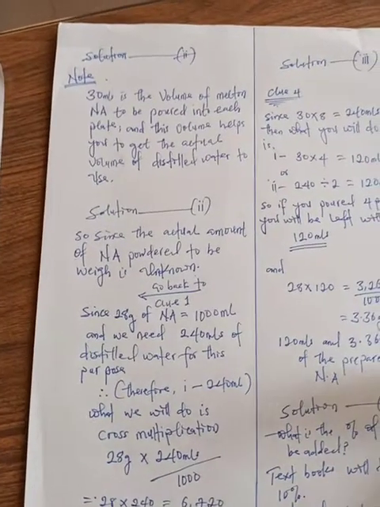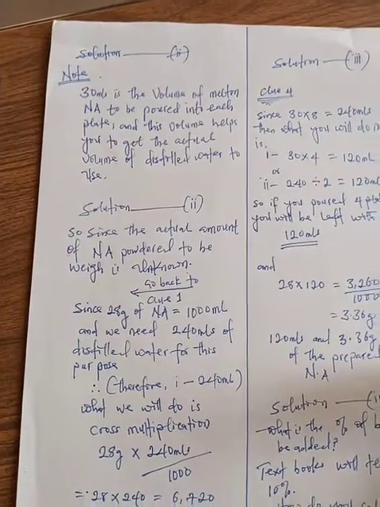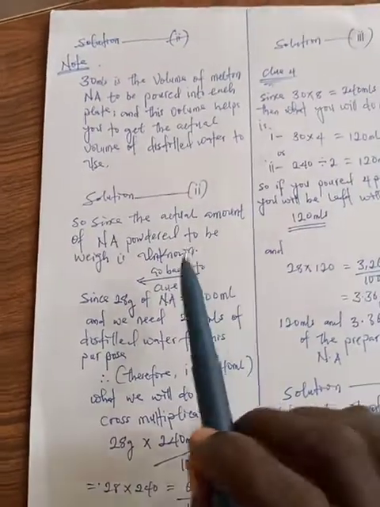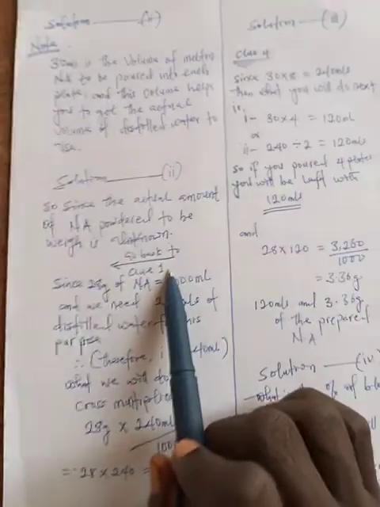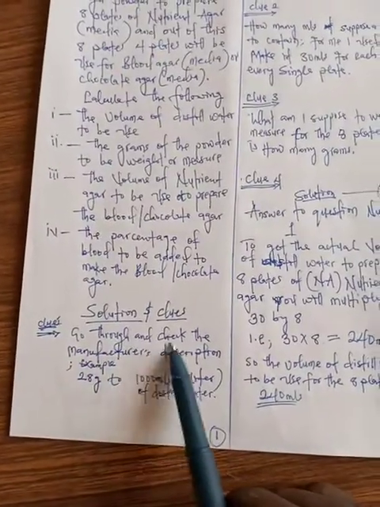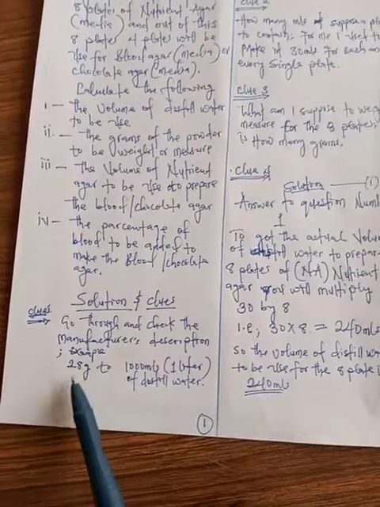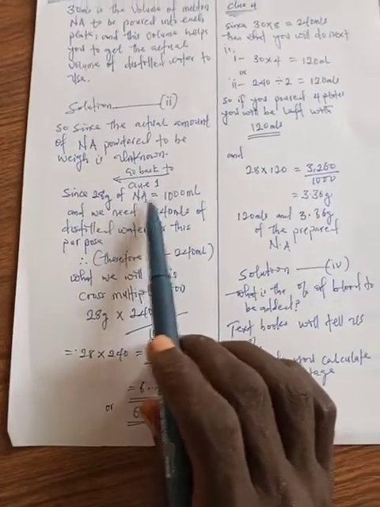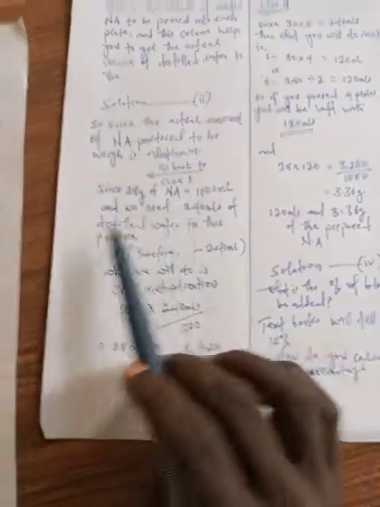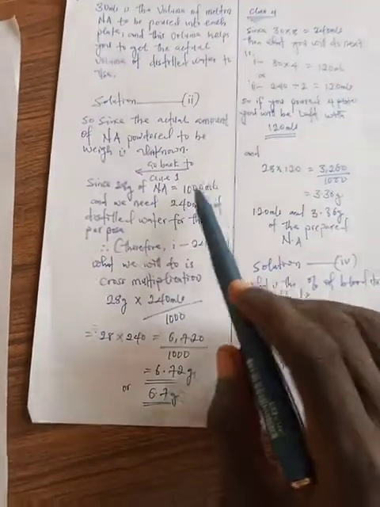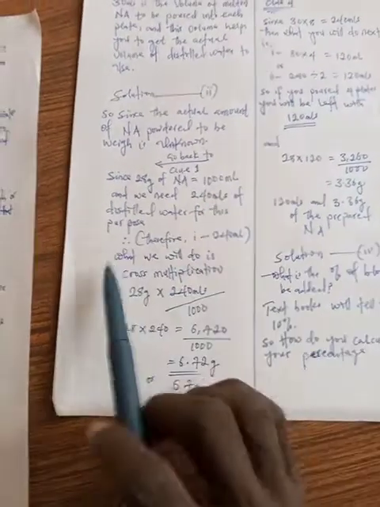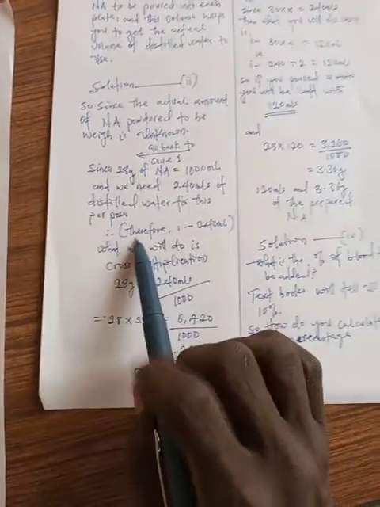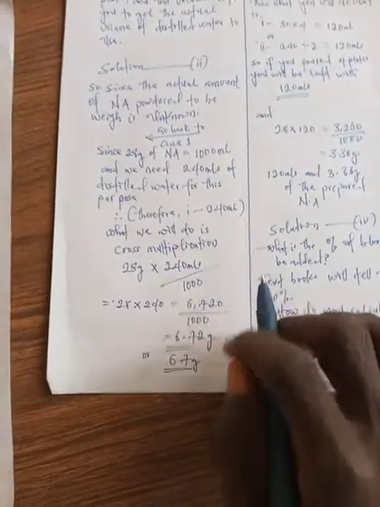It will help you to know what to weigh. Since the actual amount of the nutrient agar powder to be weighed is unknown, what do you do? You will have to go back to clue number 1. What does clue number 1 say? Go through and check the manufacturer's description. Example, 28 grams to 1000 mls of distilled water. So what you will say now is that since 28 grams of nutrient agar is for 1000 mls according to the manufacturer, and we need 240 mls, not 1000 mls, of distilled water for preparing the 8 plates.